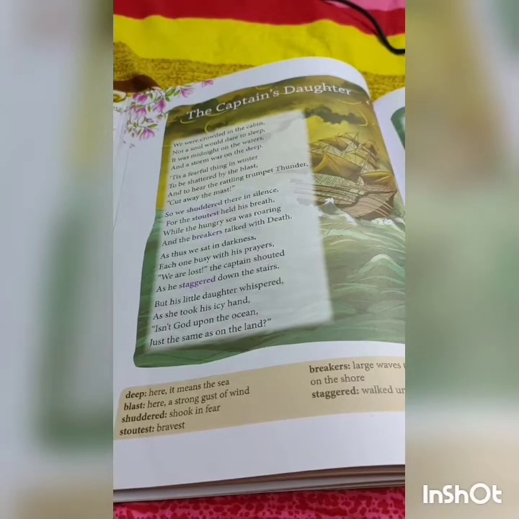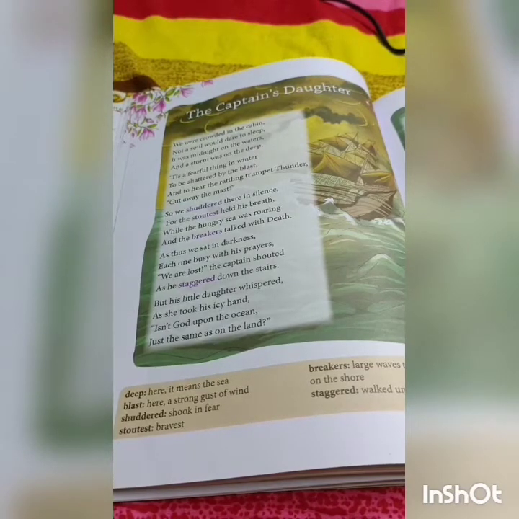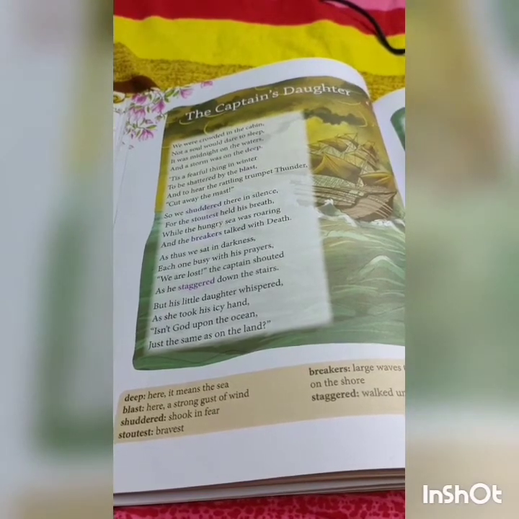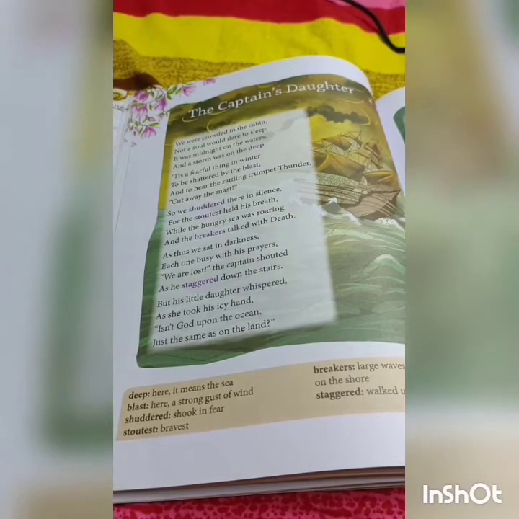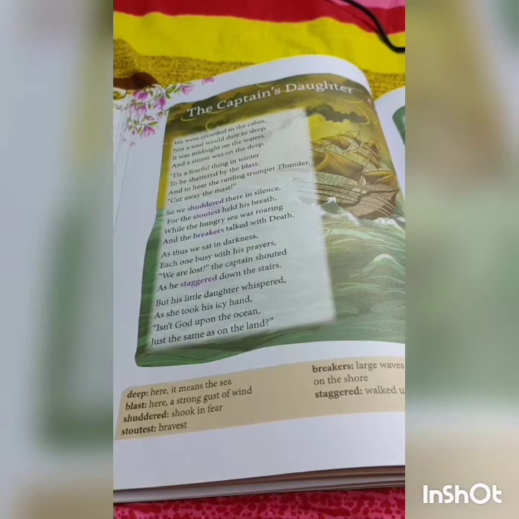Okay. So it was a tense night for every soul, means for every human being, for every person on board the ship, as the storm promised to wreak havoc. To wreak havoc: wreak means to break, havoc means a huge loss, a huge damage. So the storm was so strong that it promised to break or damage the ship to a huge extent.